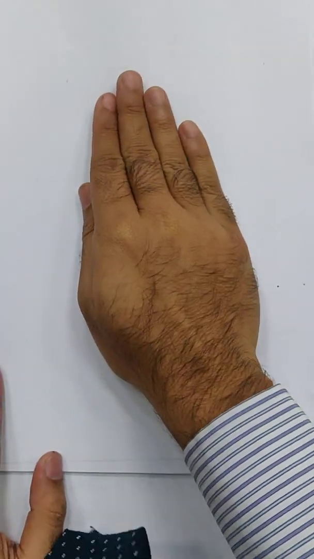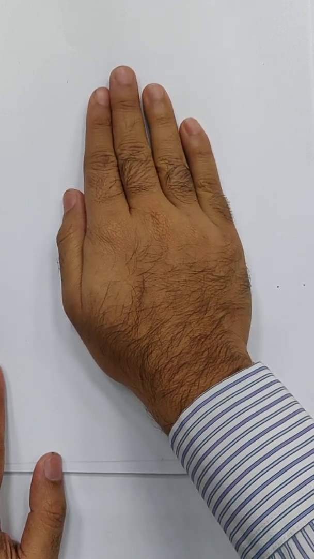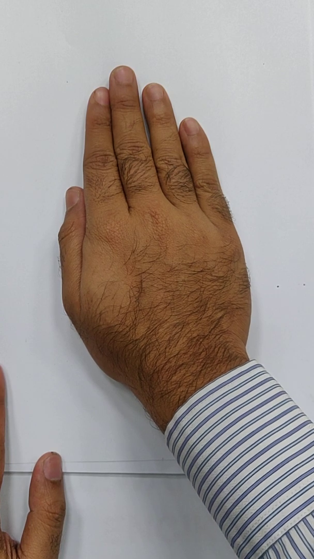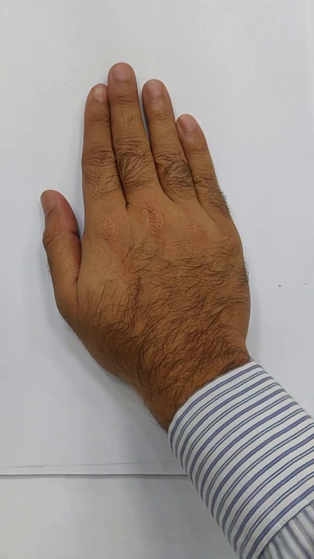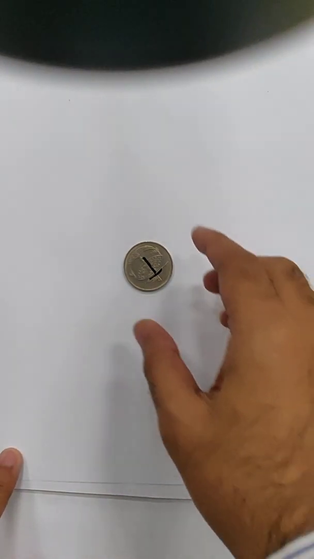Head, raise your hand. Tail, raise your leg. Oh, it's a tail. So the ones who raised their leg win.